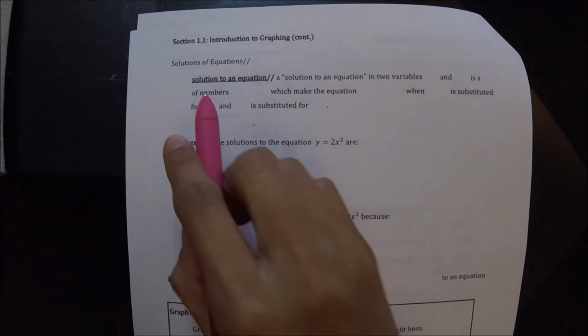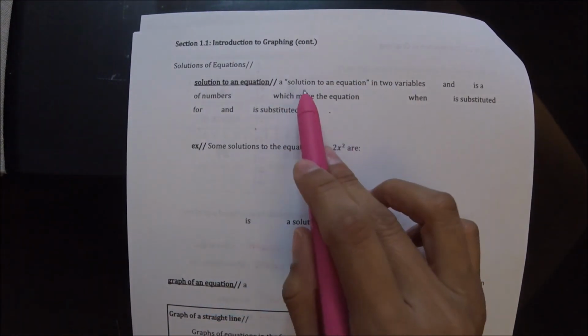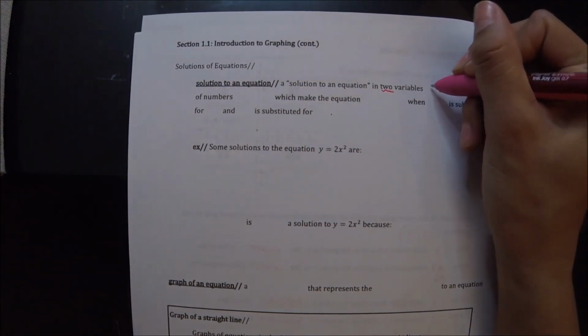Solutions of equations. Sometimes you're asked to solve something. Well, that means to find the solution to an equation. And for this section, we're going to talk about a solution to an equation that has 2 variables. So we're going to call the variables x and y.